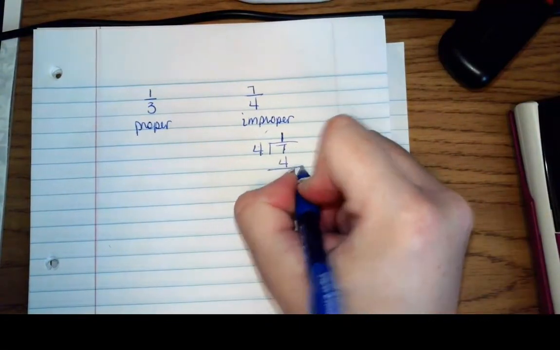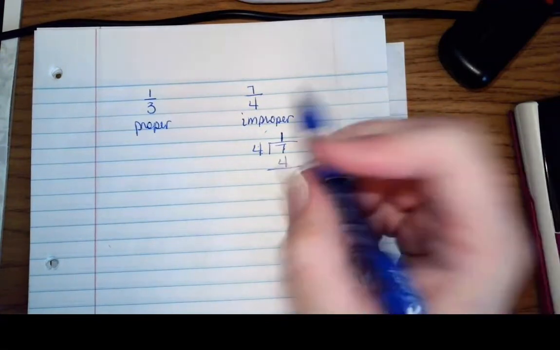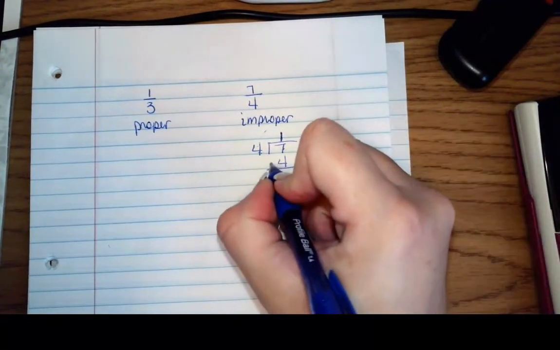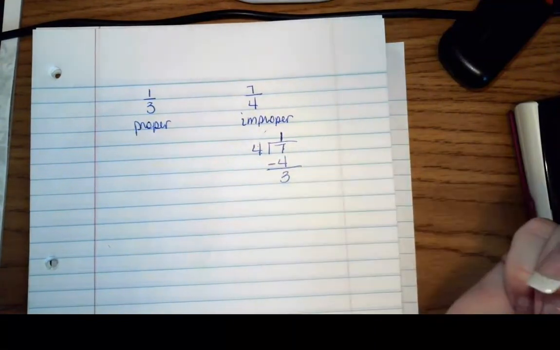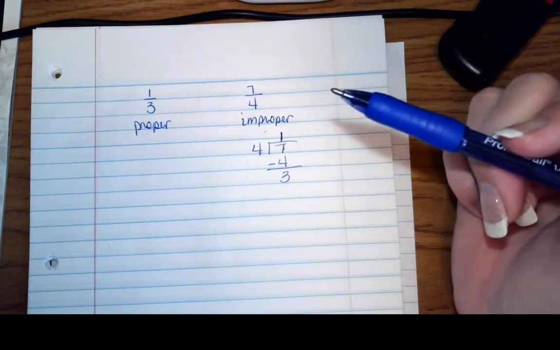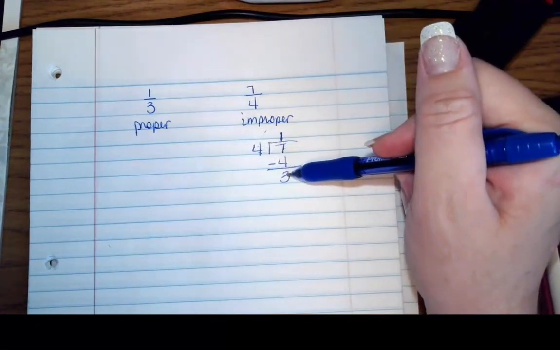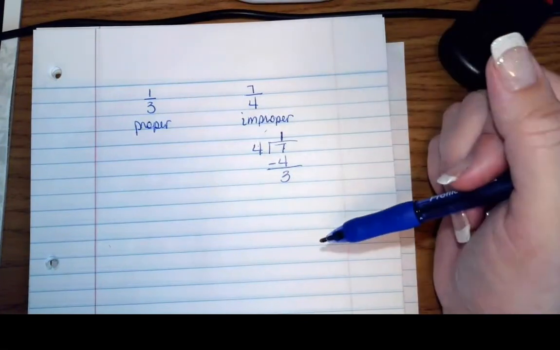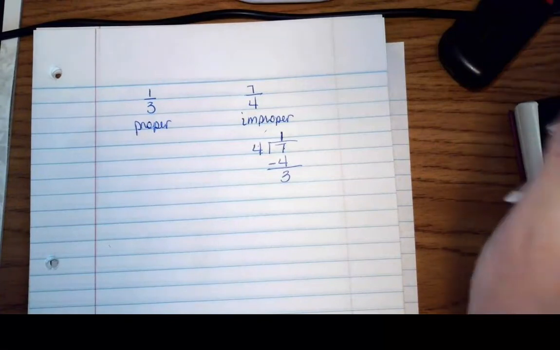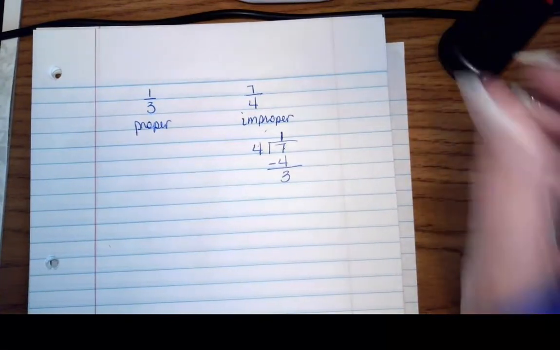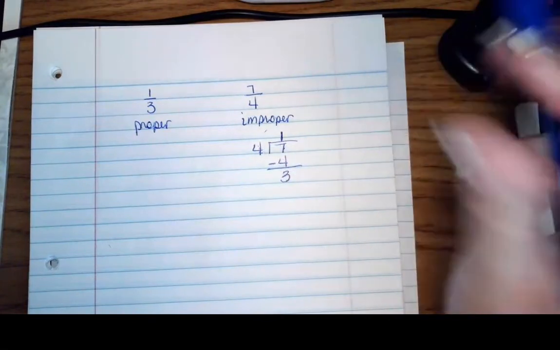Now you subtract. In algebra, when we subtract, we change all the signs. So in this case, instead of a positive 4, I have a negative 4. So 7 minus 4 is 3. How do I know when to stop? Well, 4 is bigger than 3. That's how I know when to stop in arithmetic. We're going to cover this again in a second with algebra, but for right now, I know that 4 is bigger than 3, so I need to make a decision.